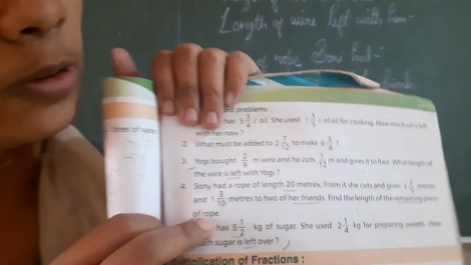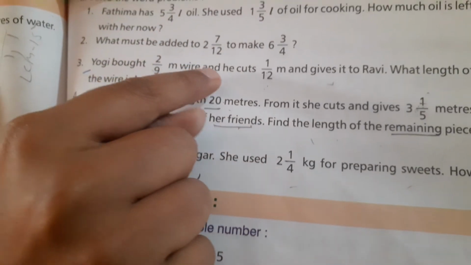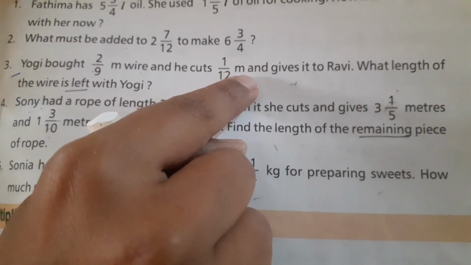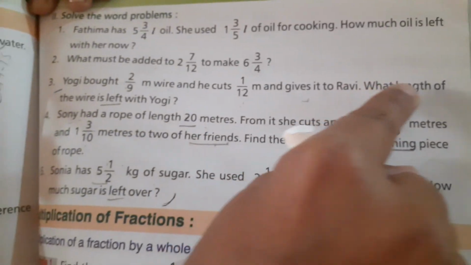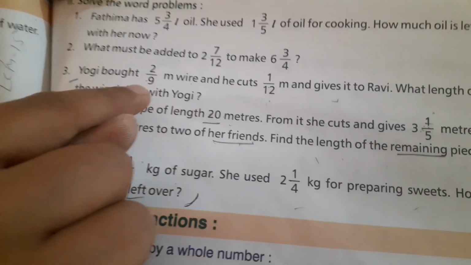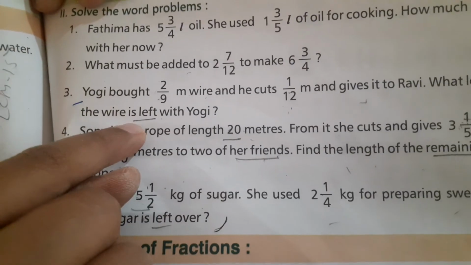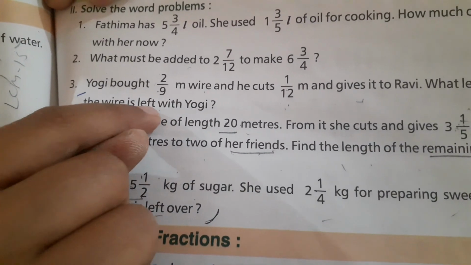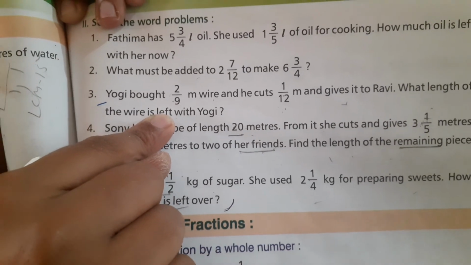Take your textbook, page number 137, and statement problems, third one. Yogi bought 2 by 9 meter wire and he cuts 1 by 12 meter and gives it to his friend Ravi. What length of wire is left with Yogi? You can see the word left here. Left means you should subtract. Whenever you see the word left in the statement problems, it means you have to subtract the numbers.